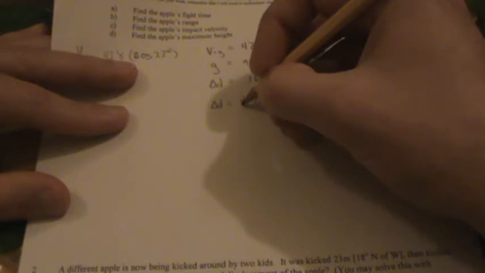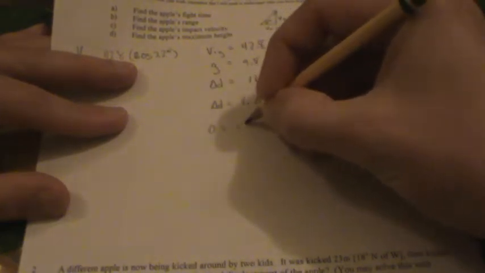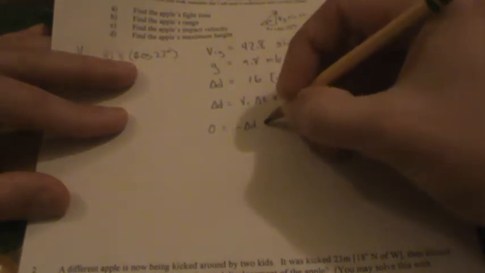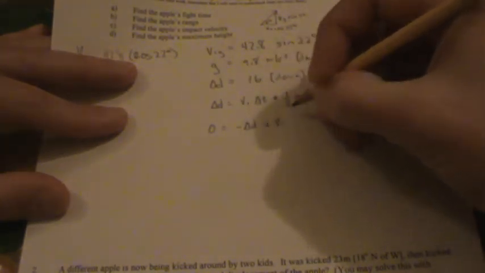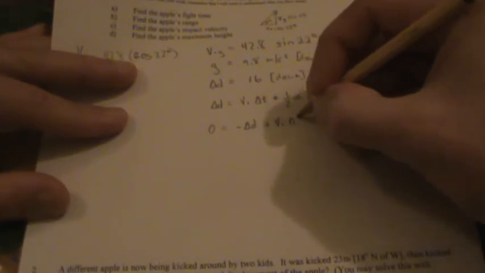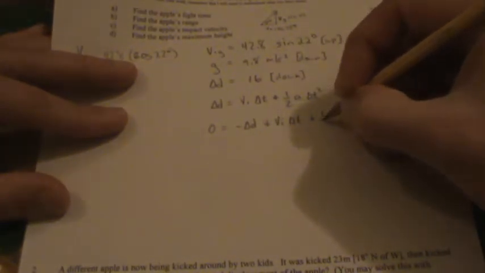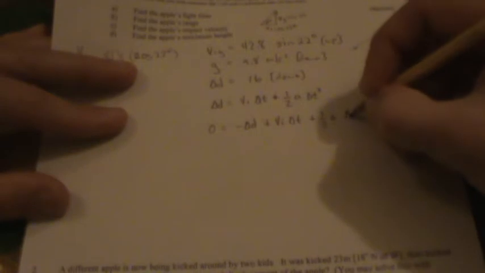Solving for delta t, I have a negative delta d plus vi delta t plus 1/2 a delta t squared.